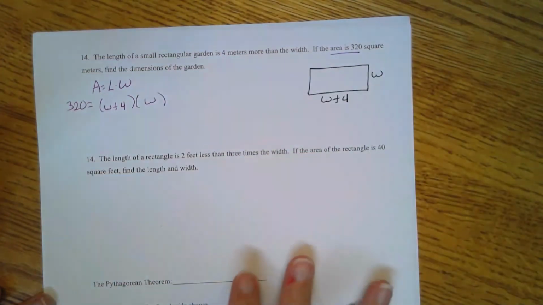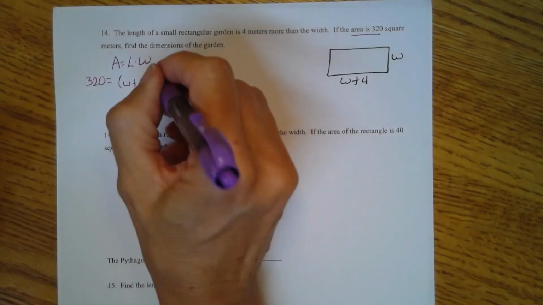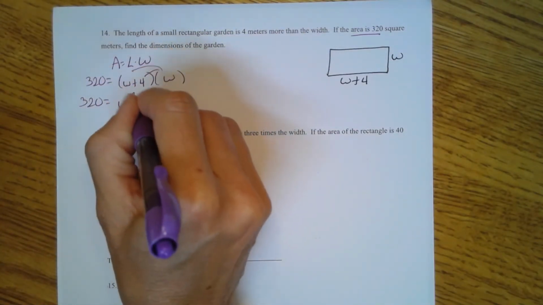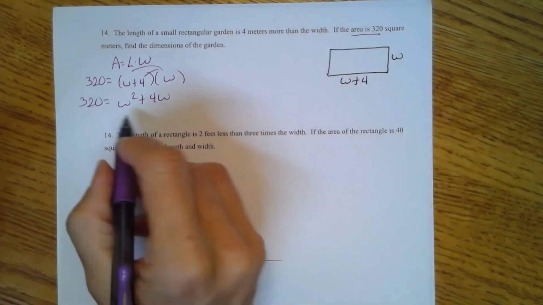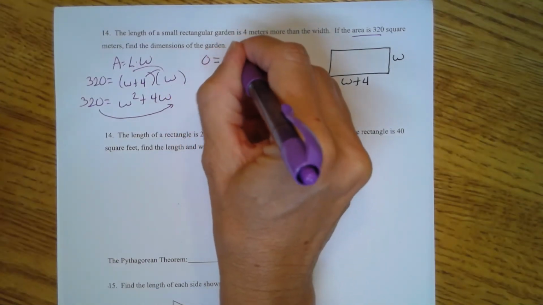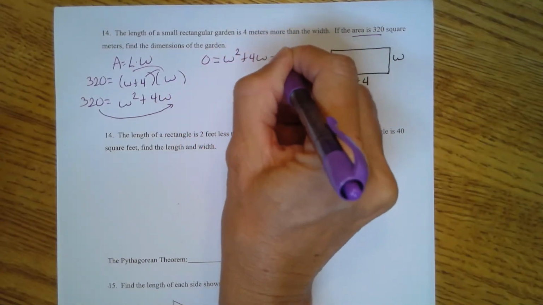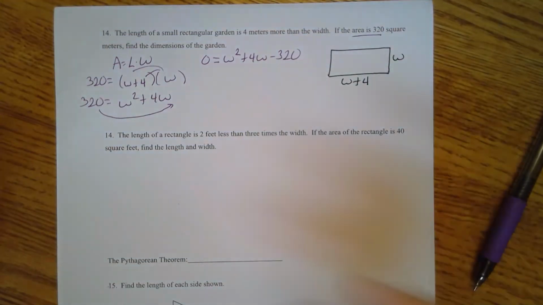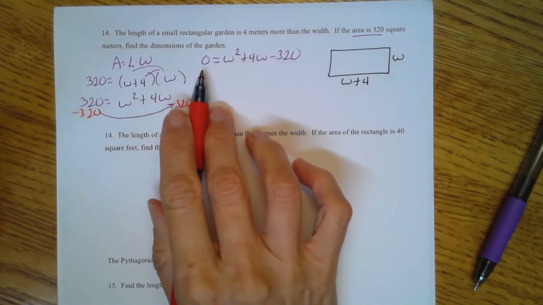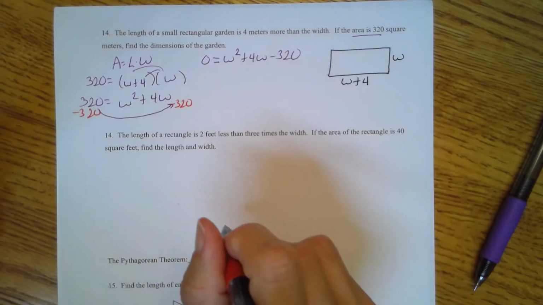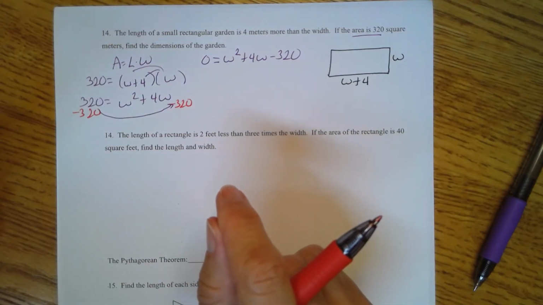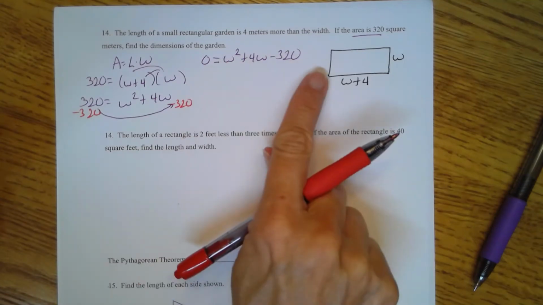This kind of looks like a problem on the previous page now, where it doesn't equal 0, so we need to distribute in the W, so we get 320 equals W squared plus 4W. Since this is already positive, I'm going to subtract the 320 over to the other side. So 0 equals w squared plus 4w minus 320. All I did was subtract over the 320 to the right side. If you don't like 0 on the left-hand side, you can flip it over to the right now, because of the commutative property of equality. So you don't have to have the 0 over here, you can put it over here.